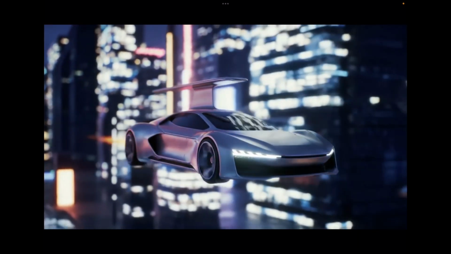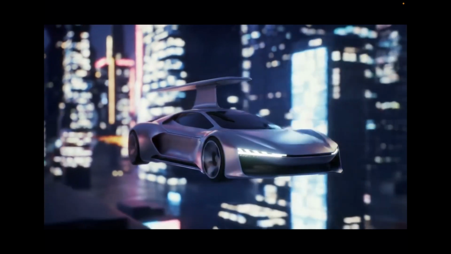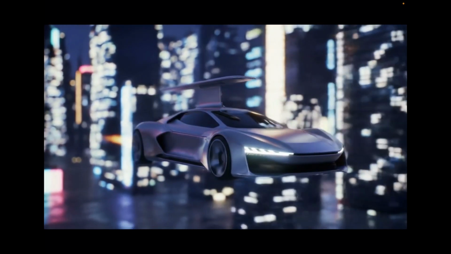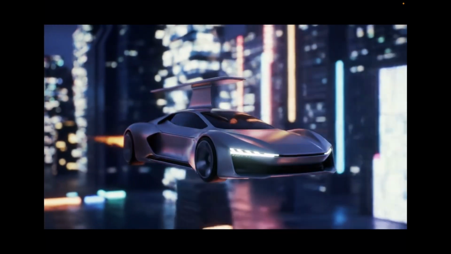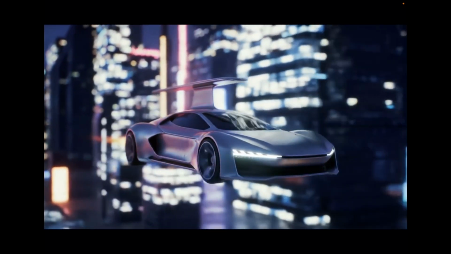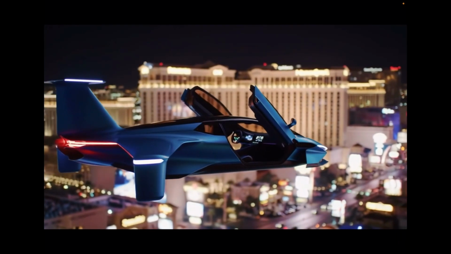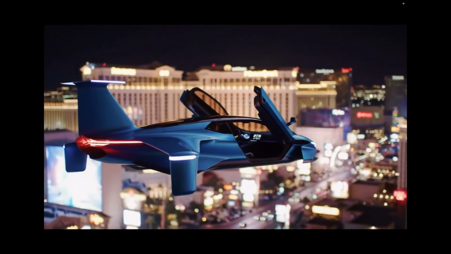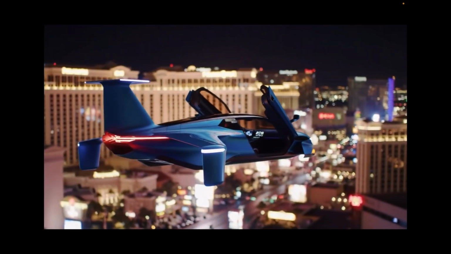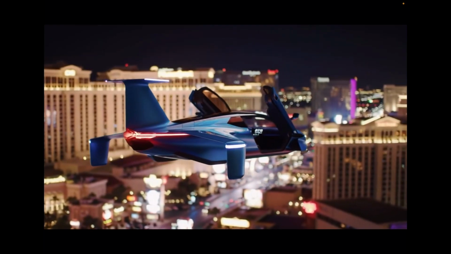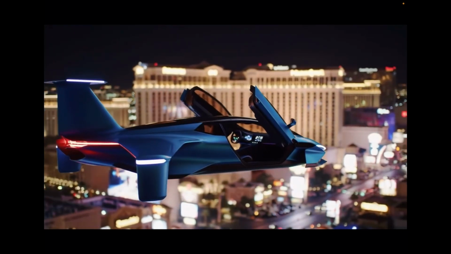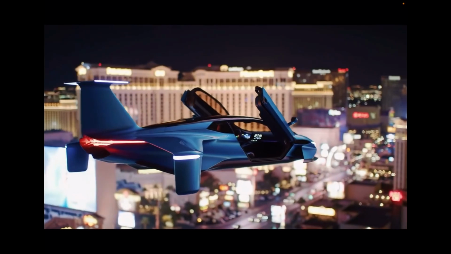Here's another attempt, and it did the same thing. It put some sort of weird wing contraption on top of the roof. Then it decided to make it into suicide doors, which wasn't what I had in mind.